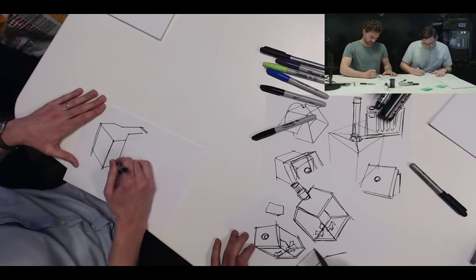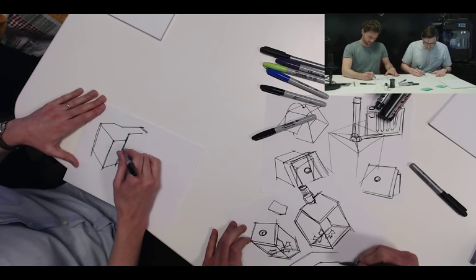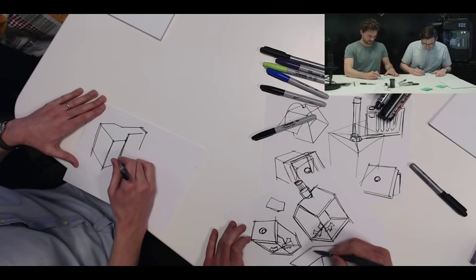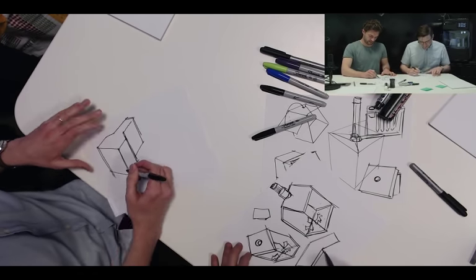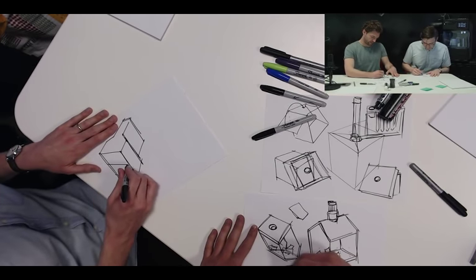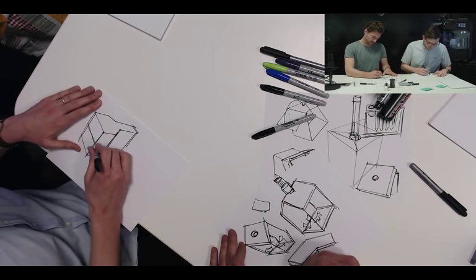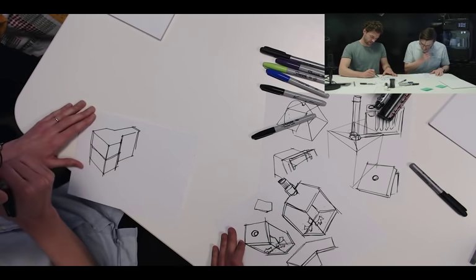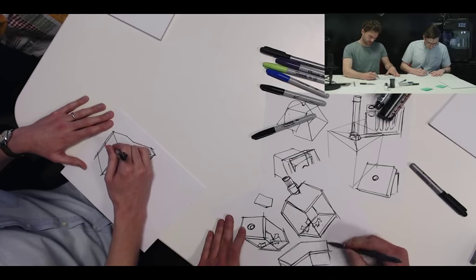People take design way too seriously. It can just be a fun activity a lot of times. Obviously, when you're getting paid for it, it's a little different, but allow yourself to have some fun.